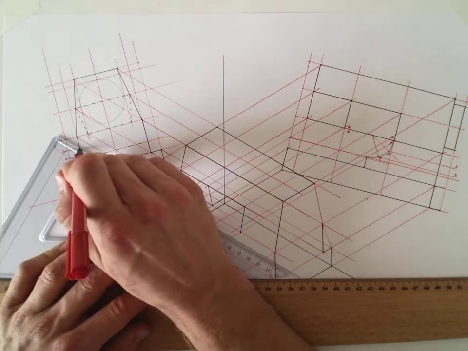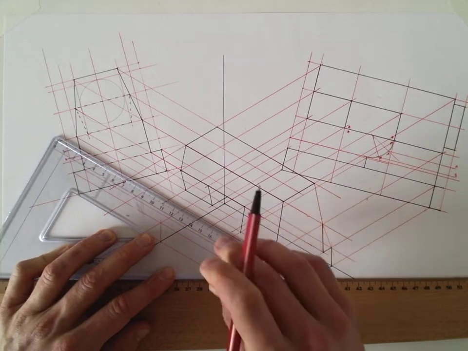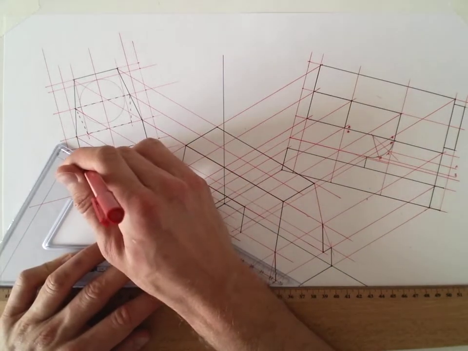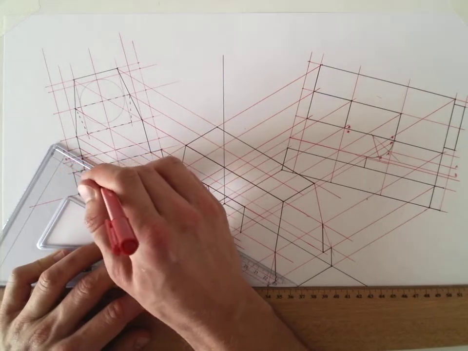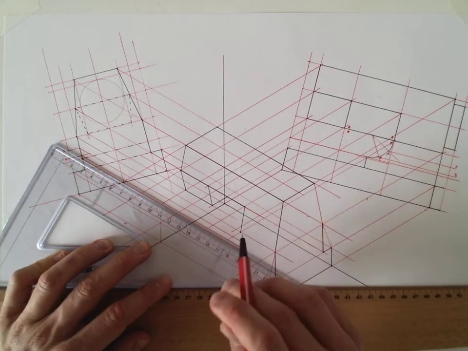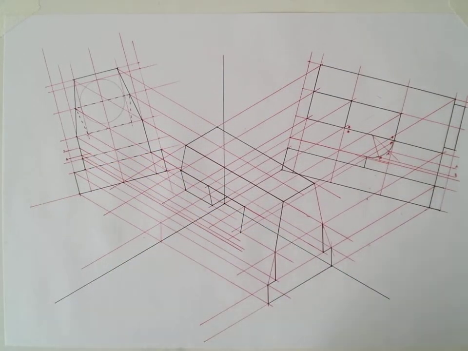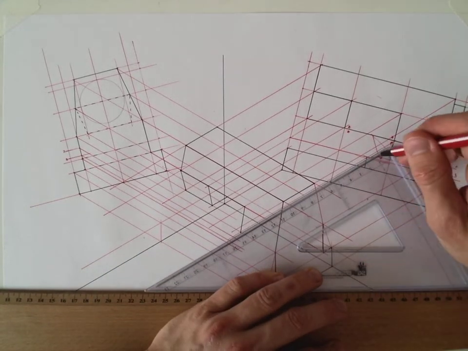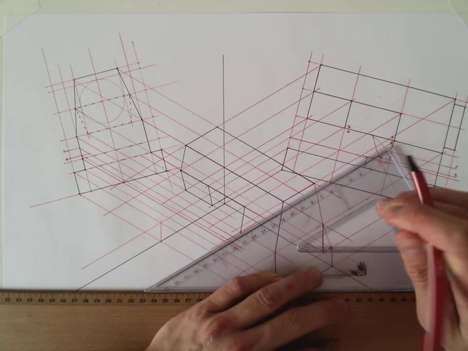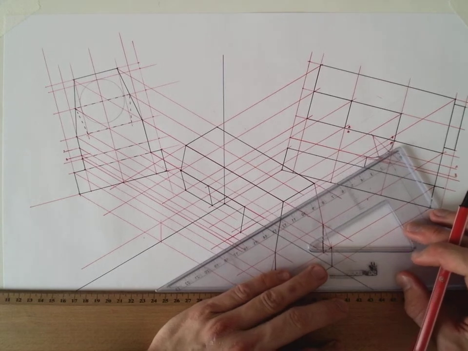So there's A. So there's A brought in, and there's B, and then the bottom of that curve is there. So I want to bring in these points now. The bottom of the curve is actually partially brought in, so we just extend it a bit more. Bring in B and A.